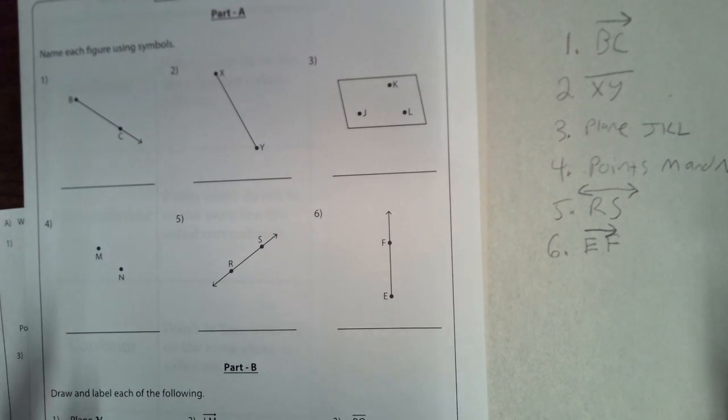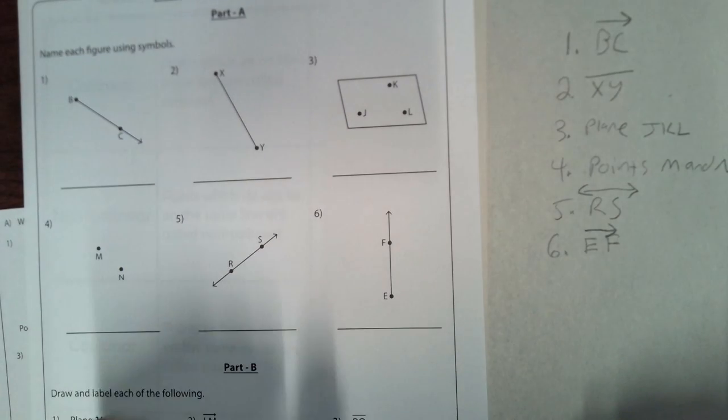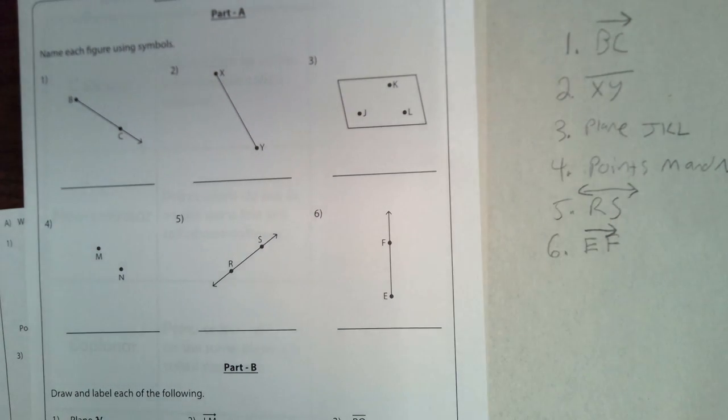Okay, yours are very similar, so if you want to pause the video here and do the first 6 on your sheet, that is probably a good idea. Okay, and then we'll come back.